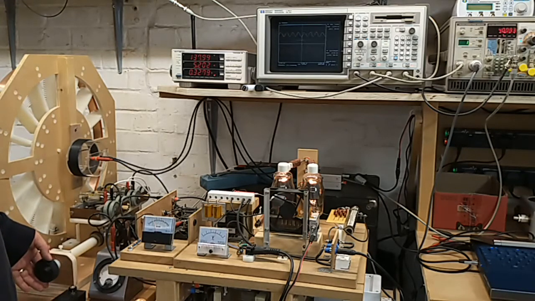Starting to reach the useful range of this type of vacuum tube generator. 4.2. There, now we have reached the maximum useful, become unstable again.